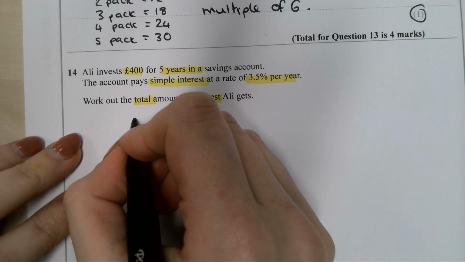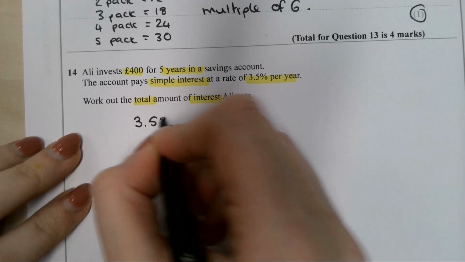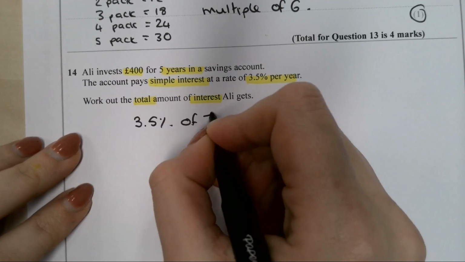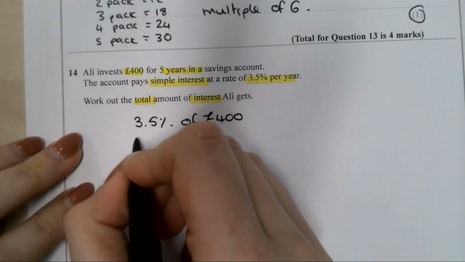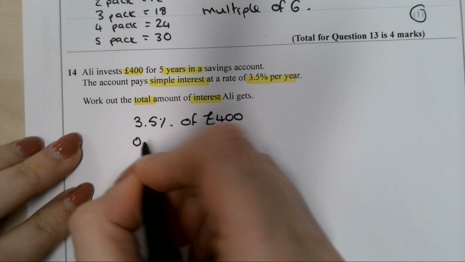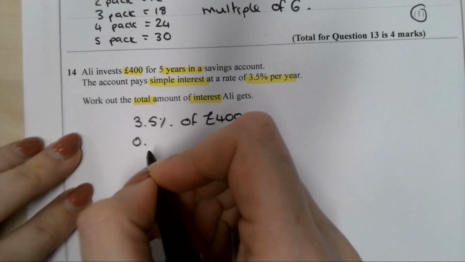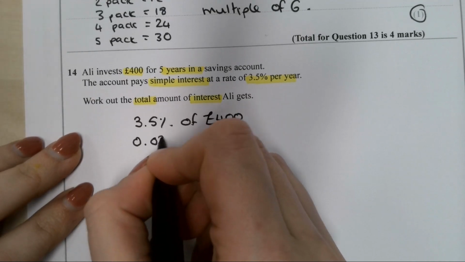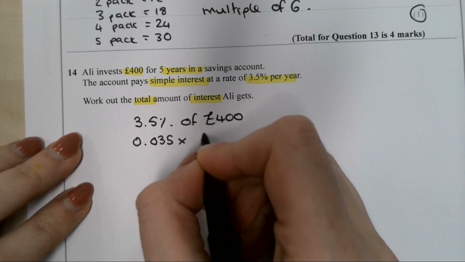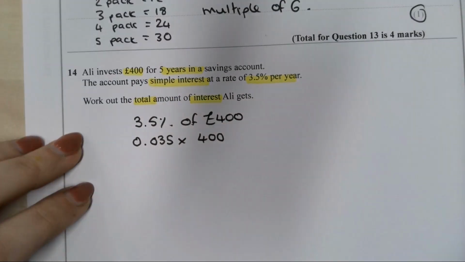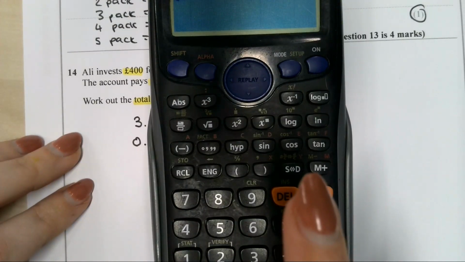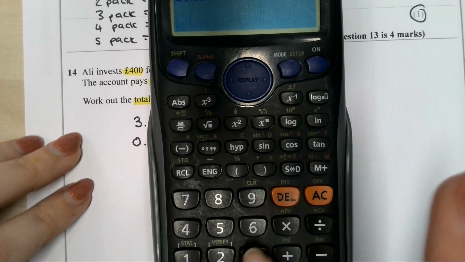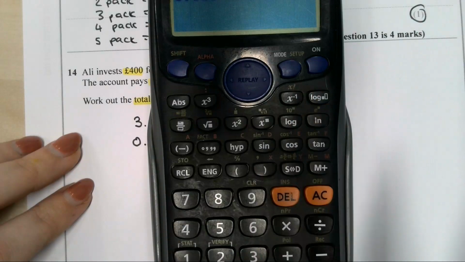So 3.5% of her initial £400. Remember to do that, I can turn that into a decimal. 0.035 multiplied by the 400. I've got a calculator. 0.035 times 400 gives me 14.